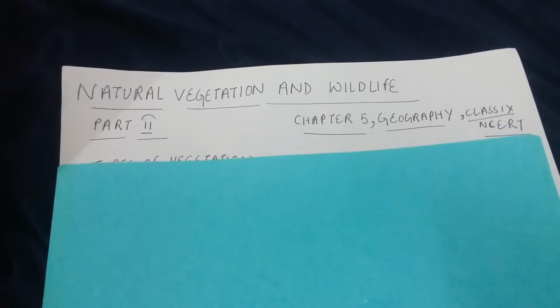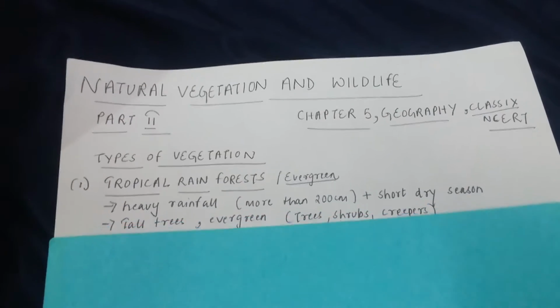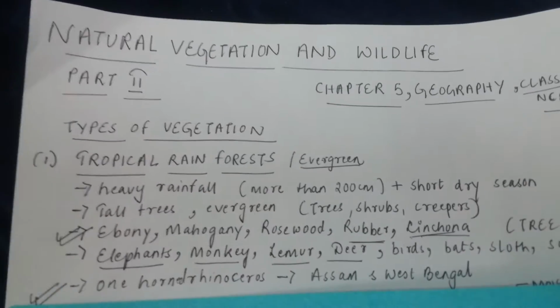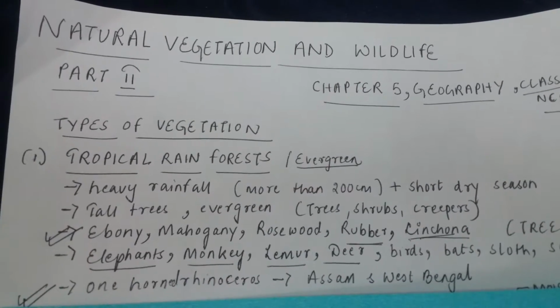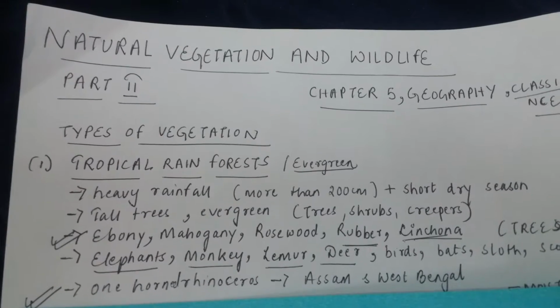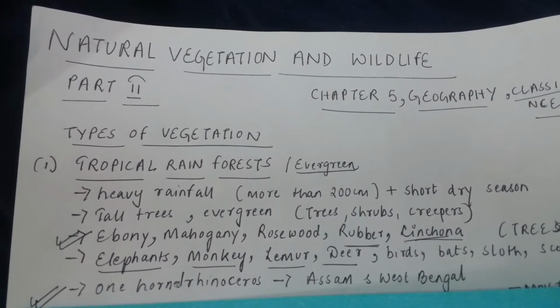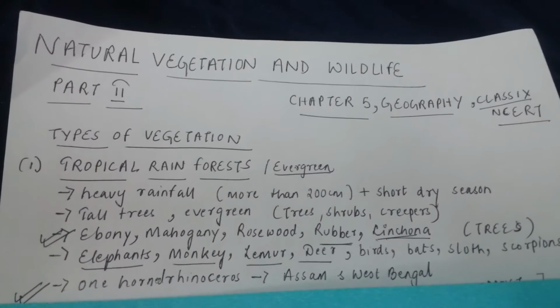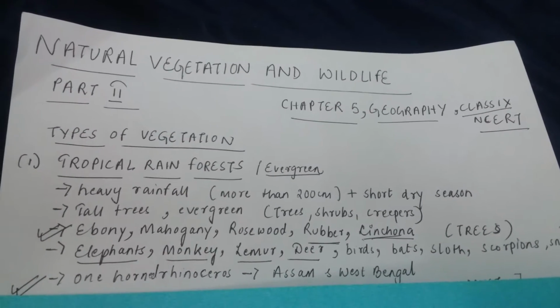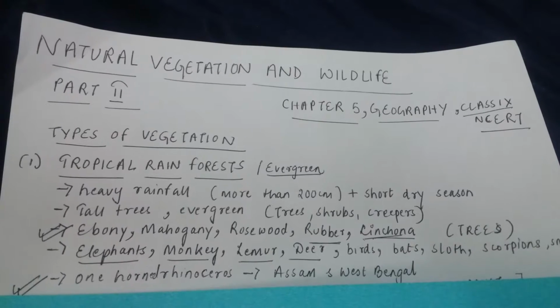Over here we'll talk about the types of vegetation. The first type of vegetation that we will be talking about is tropical rainforest, which is also known as evergreen forest, because the trees do not shed their leaves in particular seasons as in the case of deciduous forest. They shed leaves throughout the year, but it is not seasonal, where you would find that there is no leaf on the tree.